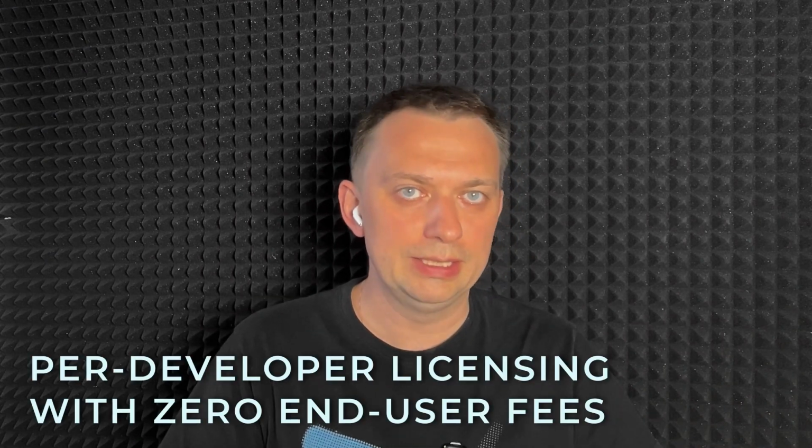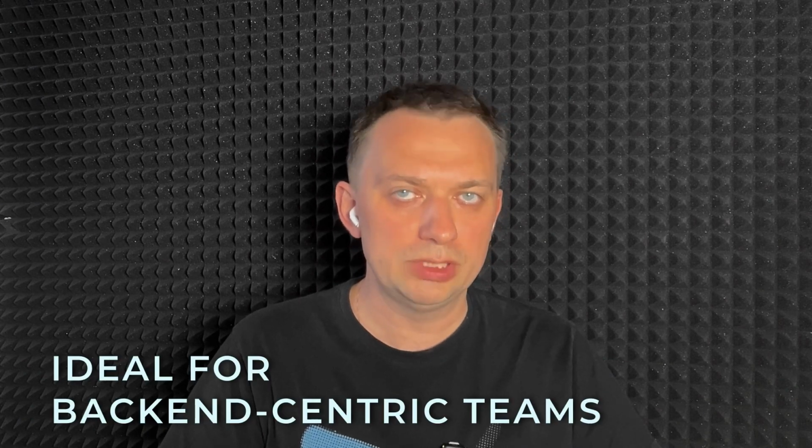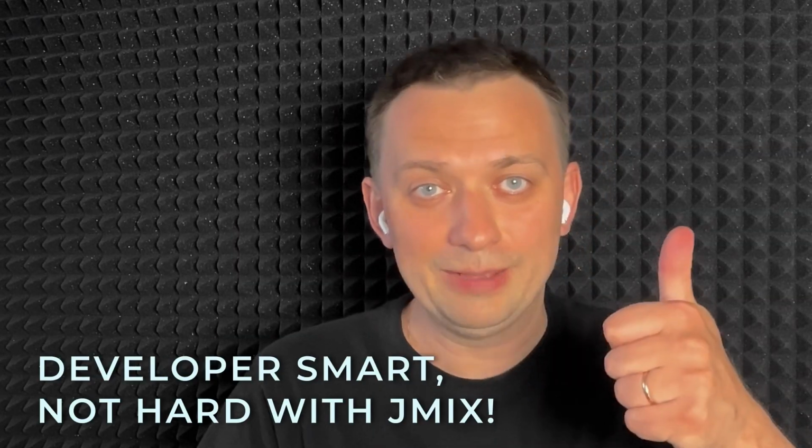platforms together. And with per developer licensing and zero end-user fees, Jmix BPM is a perfect fit for back-end-centric teams building scalable, maintainable business process automation, whether you're inside software companies or enterprise IT departments. Develop smart, not hard with Jmix.